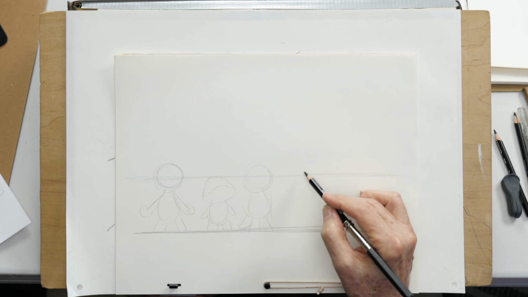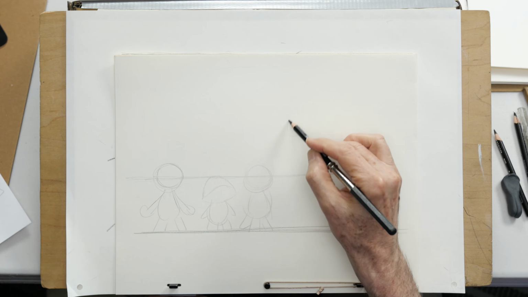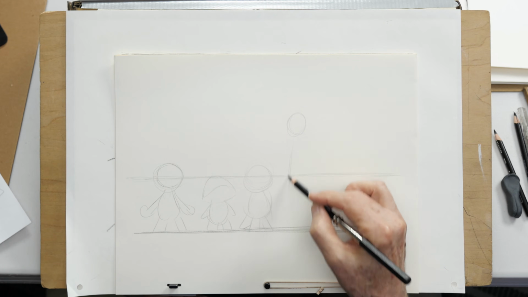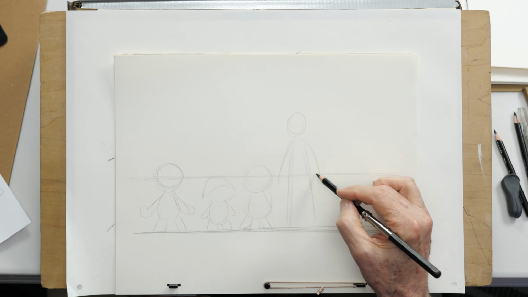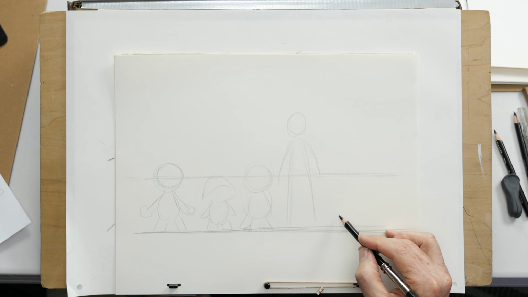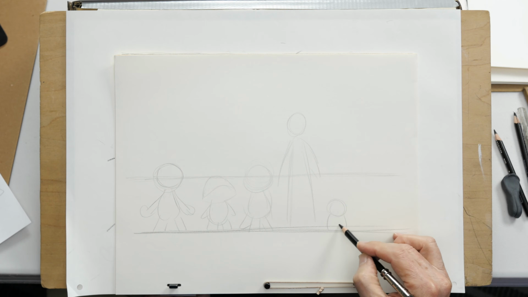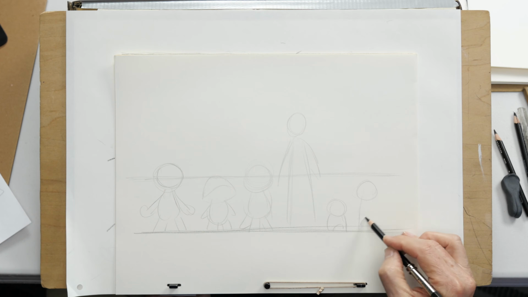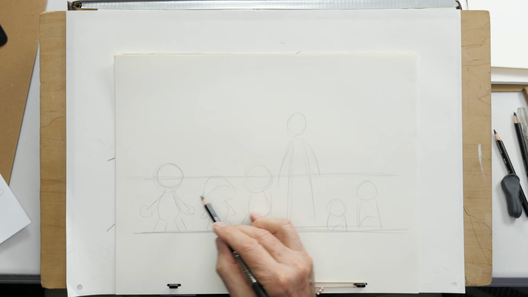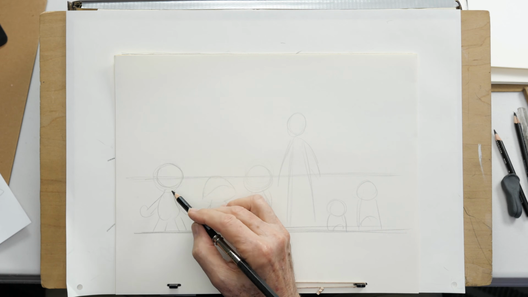I would do a larger character. I'll make that a generic character of some sort. I'll create a little bitty character. And then a medium-sized character. So we've got about 3 or 4 different sizes here, all mapped out relative to our main character Tig.